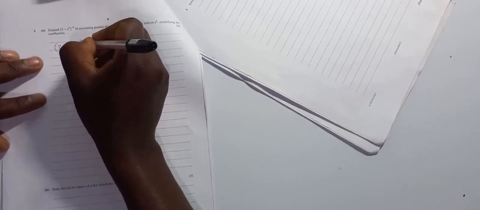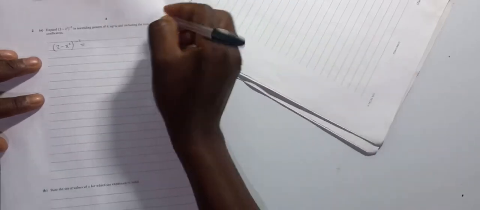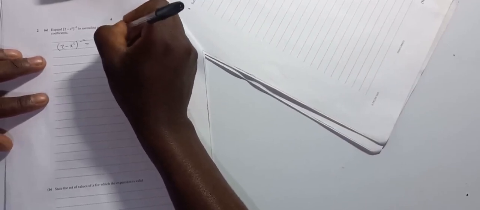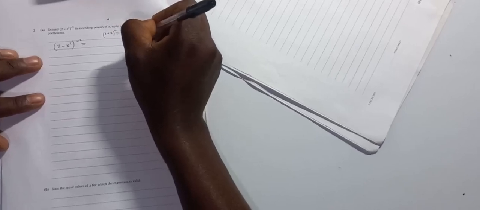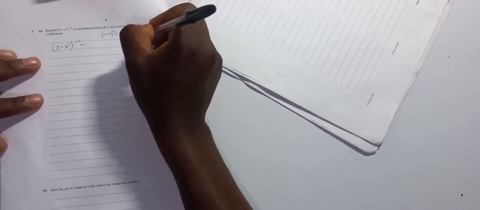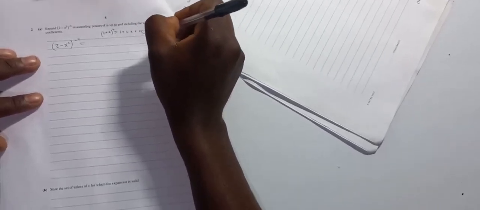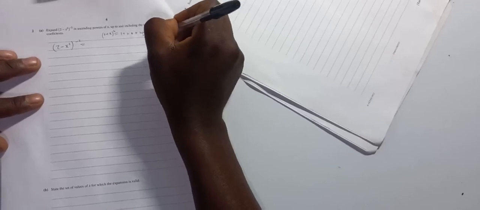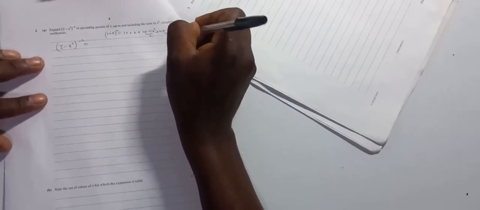So first we have to use the rule which says that 1 plus x to the power n equals 1 plus nx plus n times n minus 1 x squared over 2 factorial plus n times n minus 1 times n minus 2 x cubed over 3 factorial and so on.